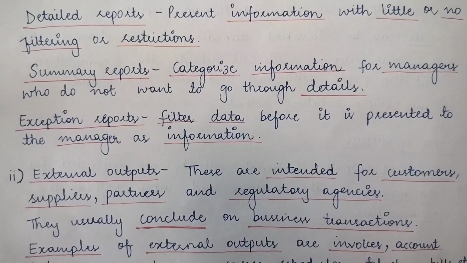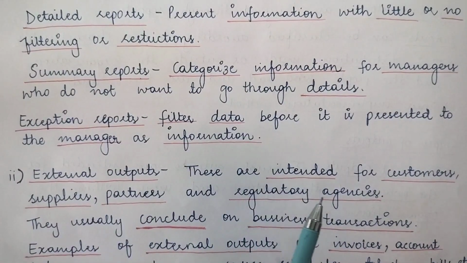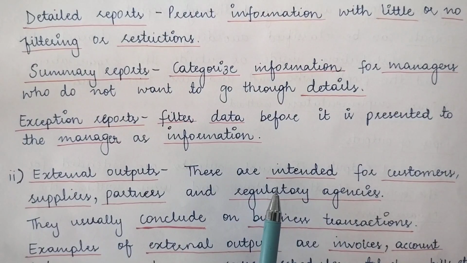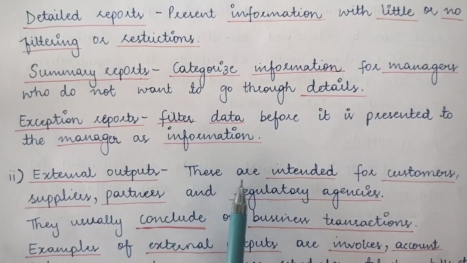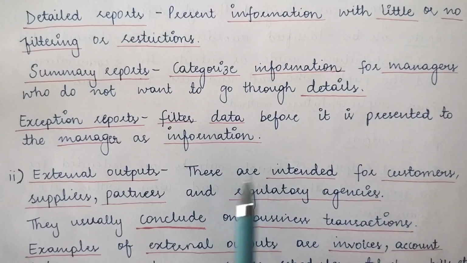Then the second category of outputs is your external outputs. The external outputs are intended for customers, suppliers, partners and regulatory agencies or government bodies. So basically it's just the opposite of internal outputs. While the internal outputs were intended for people within the organization, external outputs are intended for people outside the organization, which includes a wide variety of people, from the customers, the suppliers, the partners and any regulatory agencies or government bodies.